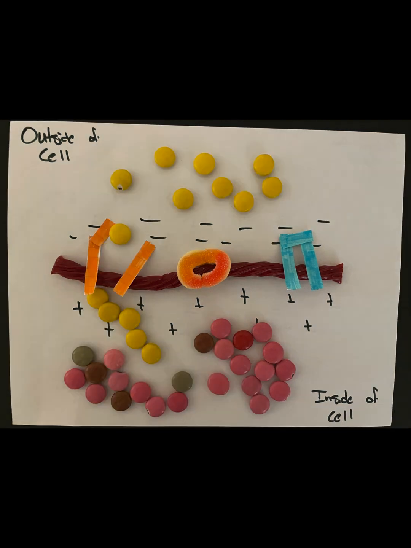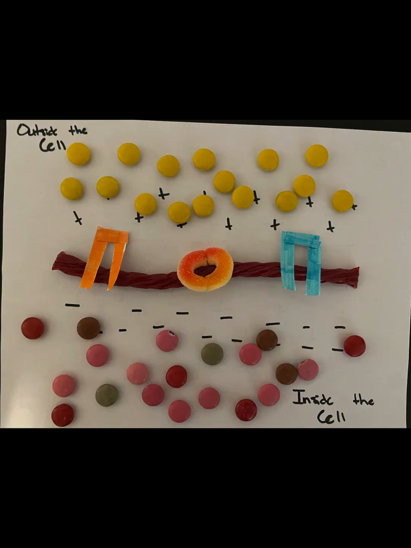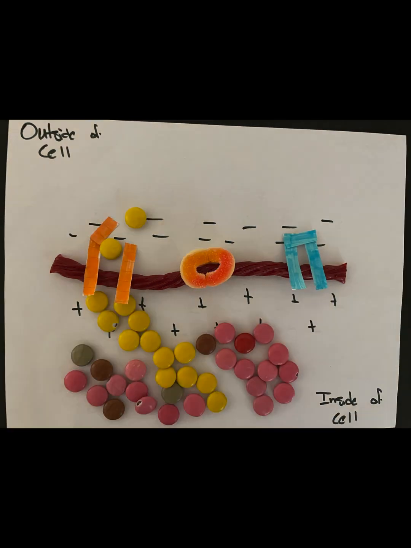Hyperpolarization is when the inside of the cell is too negative. This occurs because the potassium voltage-controlled gates don't close right away, allowing more potassium ions to leave the cell as the potential overshoots to about negative 90 millivolts, instead of the needed negative 70 millivolts. This needs to be fixed.